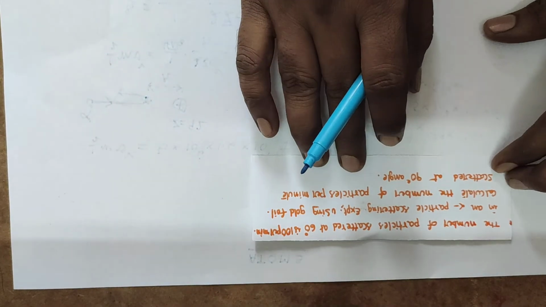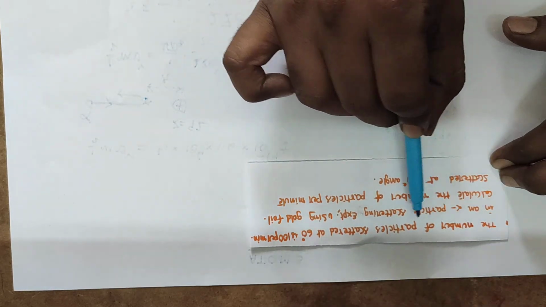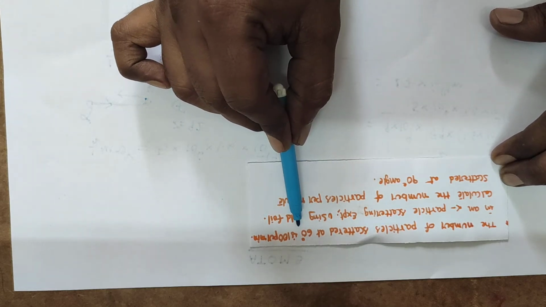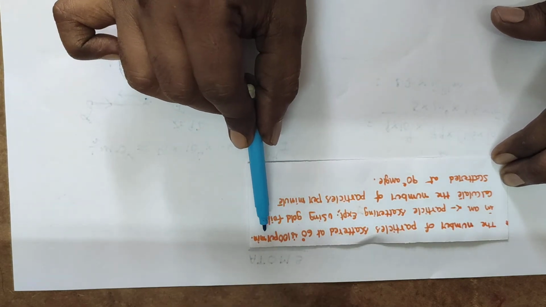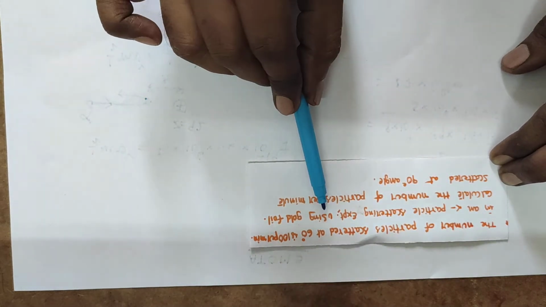Now we see one more problem. Now come to this problem. See here, what they have given is the number of alpha particles scattered at 60 degrees is 100 per minute in an alpha particle scattering experiment using gold foil.